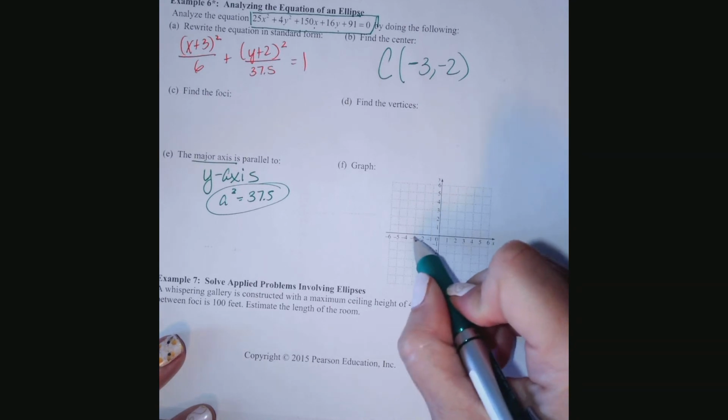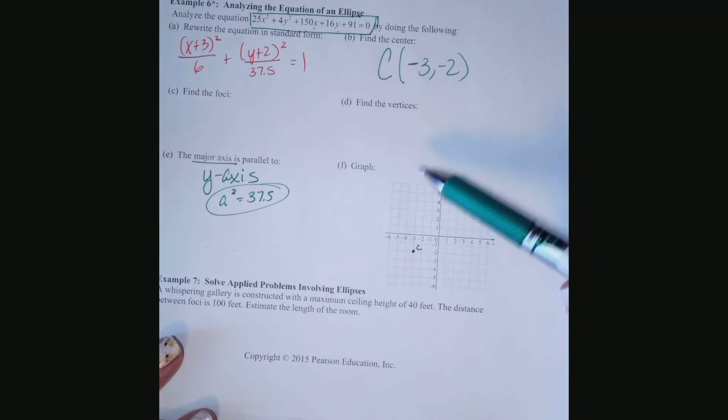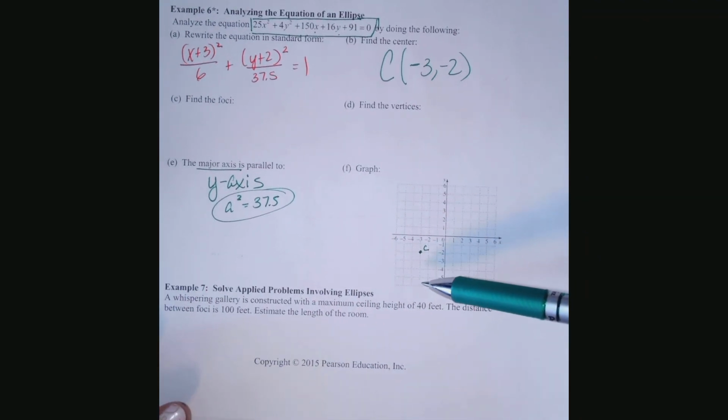My center is at -3, -2. I'm going to go ahead and sketch that. -3, -2, there is center. And I know that my y-axis is going to be the parallel for my major axis. So from center, my foci and my vertices are going to go up and down.